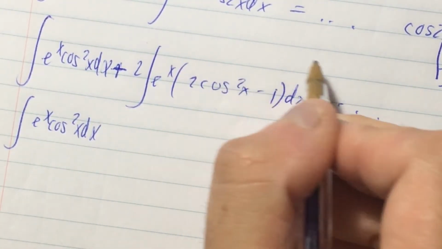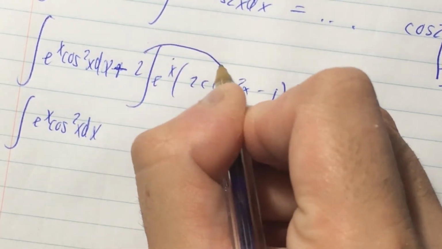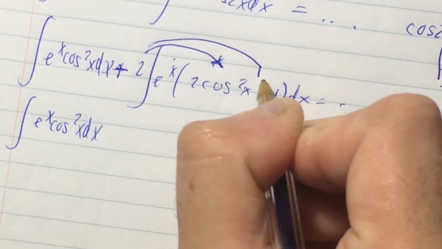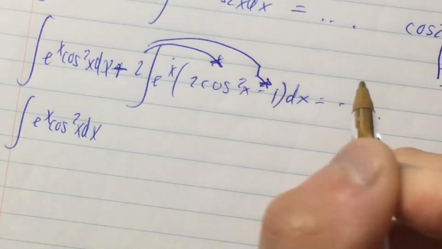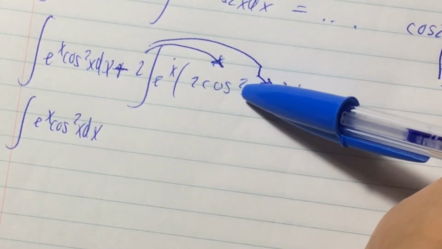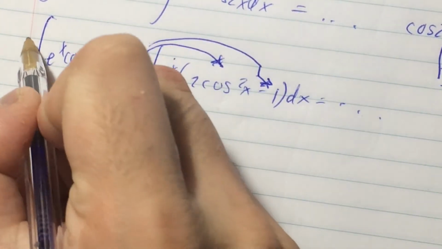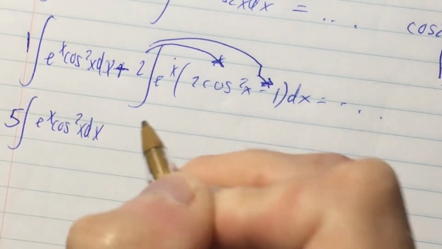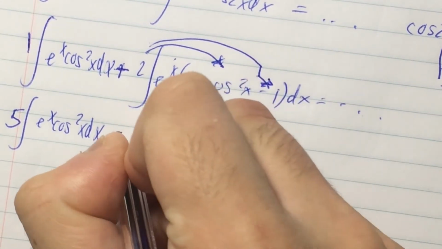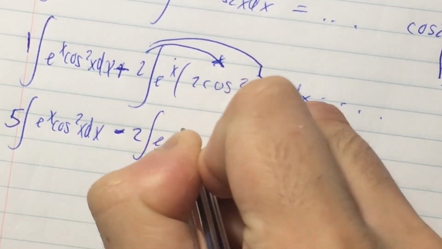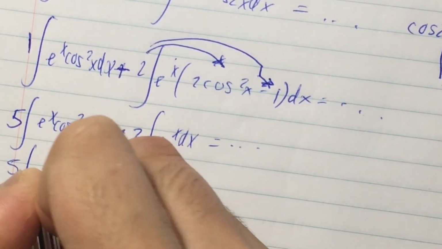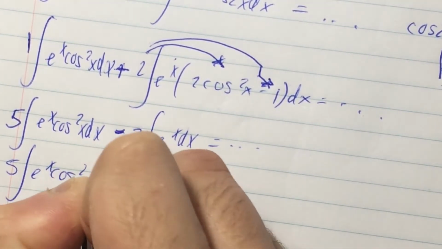Well, this 2 is getting expanded to each term, right? So this 2 will go to this one. Obviously, e to the x does as well. But it also goes to this negative 1 here. So we're going to have 4 e to the x cosine squared x, but we already have 1 here. So we're going to have 5 of this integral e to the x cosine squared x dx, just like we did in the last example. But this time, we're going to have minus 2 times the integral of e to the x dx is equal to dot dot dot. Now we have 5 times the integral of e to the x cosine squared x dx.